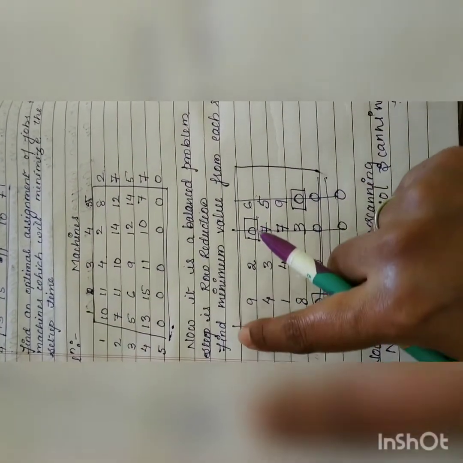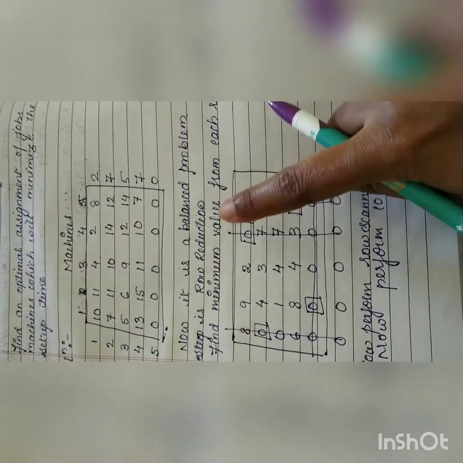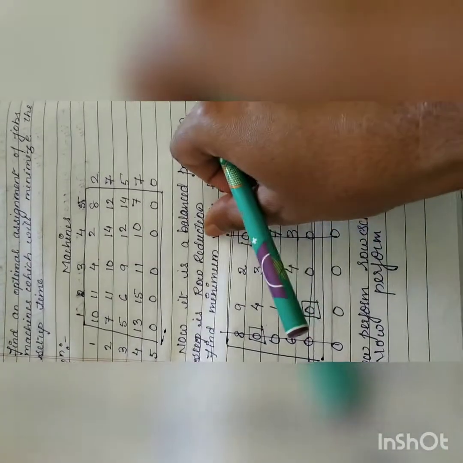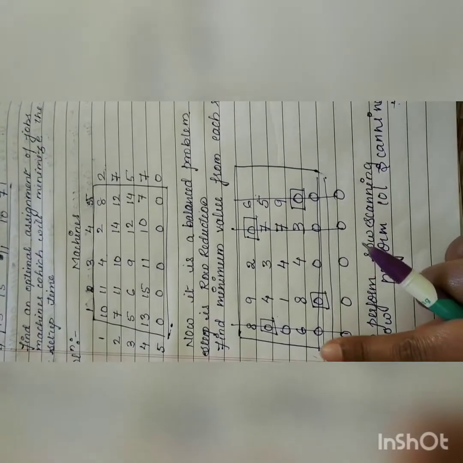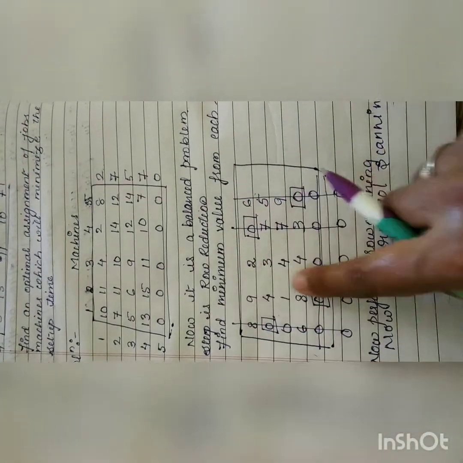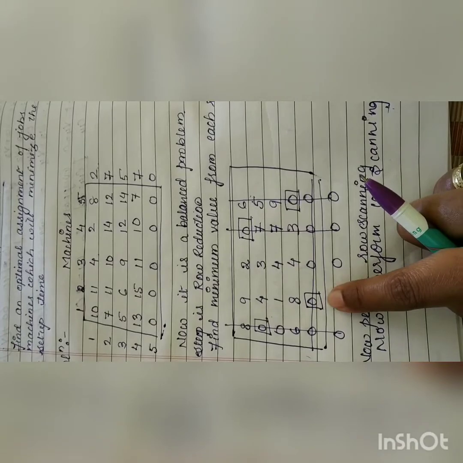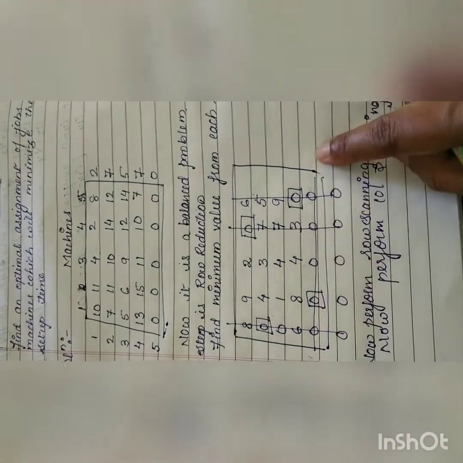So when you're doing row scanning, you mark the cell and strike the column. When you're doing column scanning, you mark the cell and strike the row.